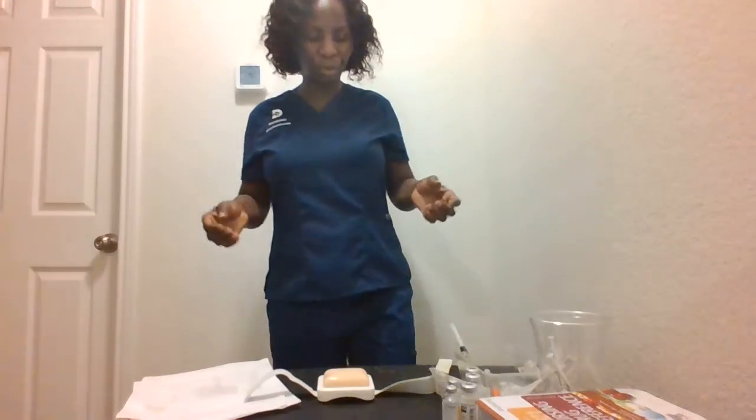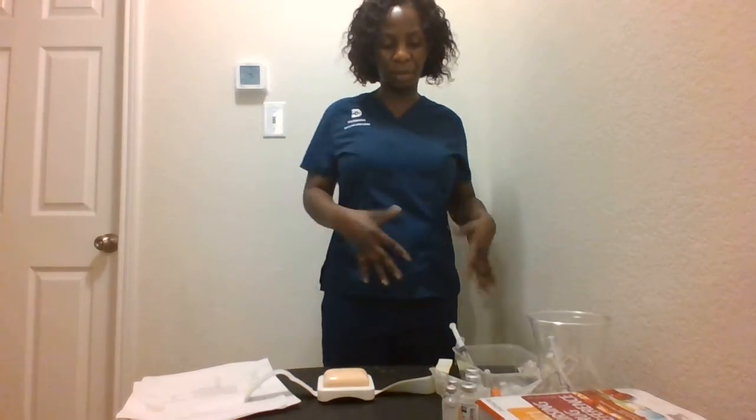Then the next medication I'll be administering is going to be the insulin, which is a subcutaneous injection. To do that, I'll allow my patient to choose which part she wants. But for today, this patient has chosen the stomach, and I'm going to be moving 2 inches away from the umbilicus. I'll be going 45 degrees into the skin in order to administer that.